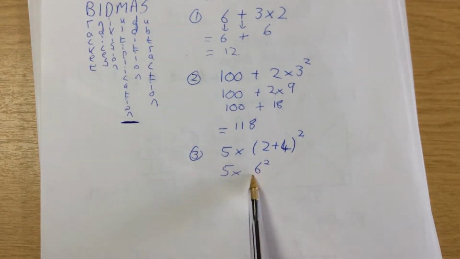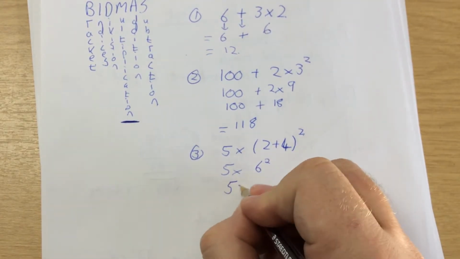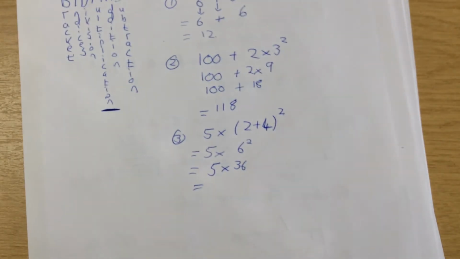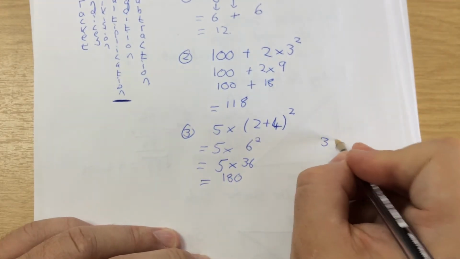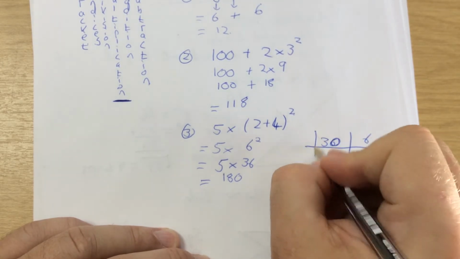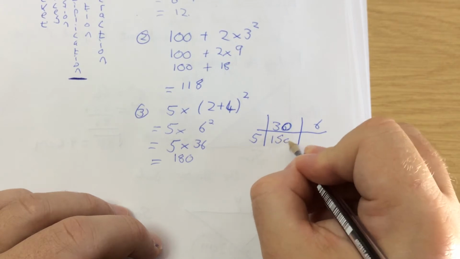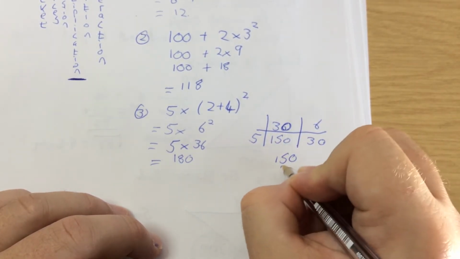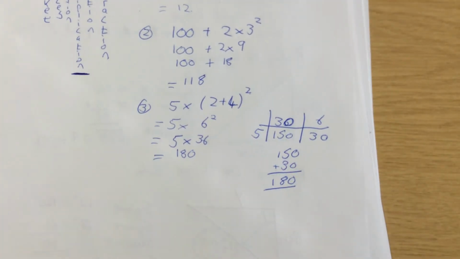So 6 squared, like we just did, is times itself. So 6 times 6 is 36. So I have 5 times 36. And then 5 times 36 is 180. If you're not sure of that, you can always work it out on the side by splitting the 30 and the 6 up, and then timesing it by 5. 5 times 30 is 150. 5 6s are 30. Add them together. 150 add 30 is 180.